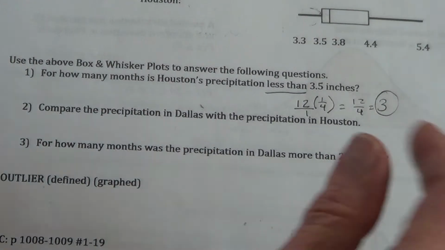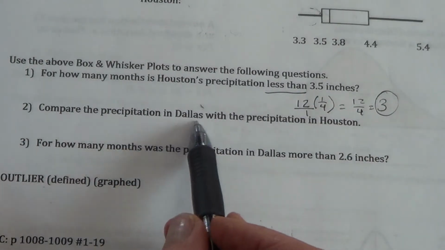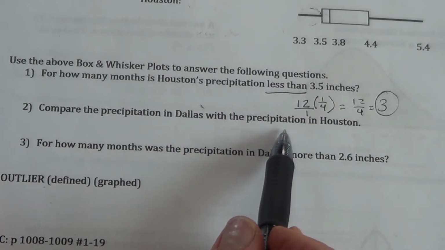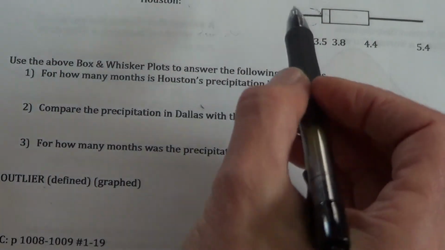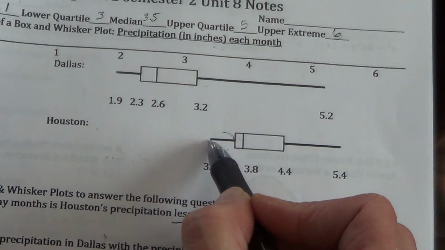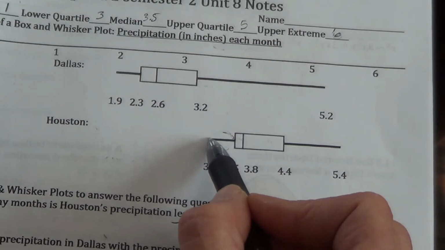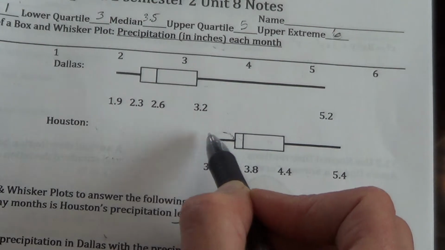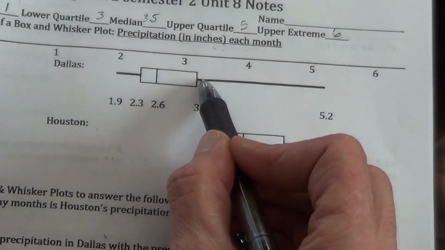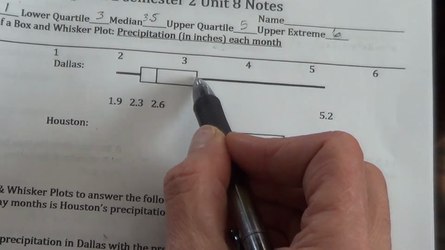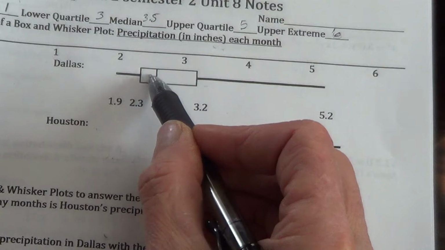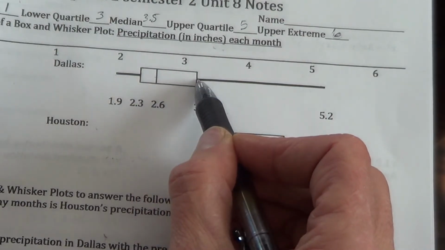The next one, compare the precipitation in Dallas with the precipitation in Houston. Well, if we look at this, we can see Houston gets a lot more precipitation. The lowest extreme on Houston is still above 75% of the rainfall in Dallas, because there's 25, 50, 75%.